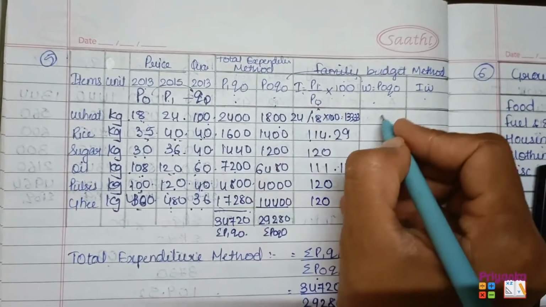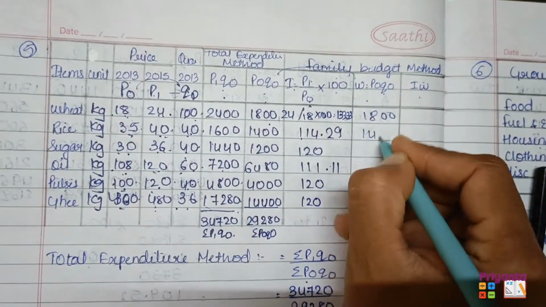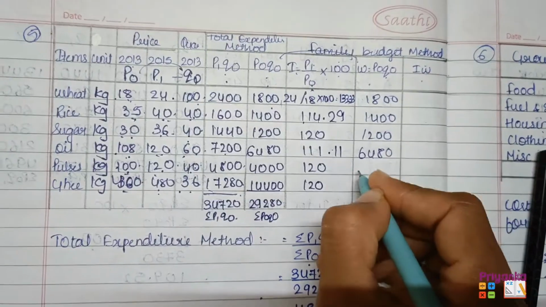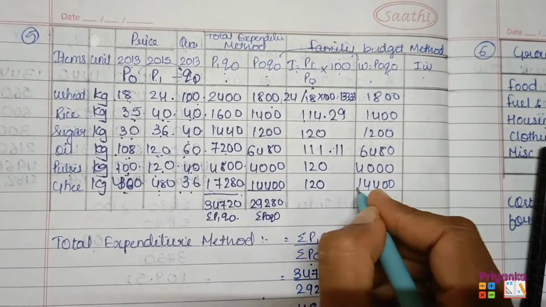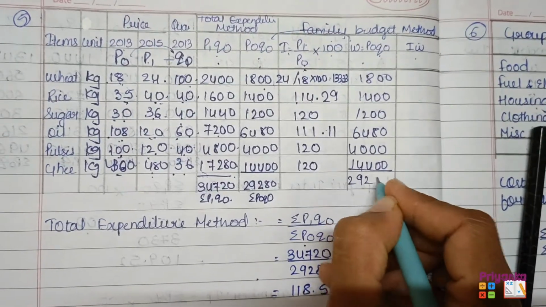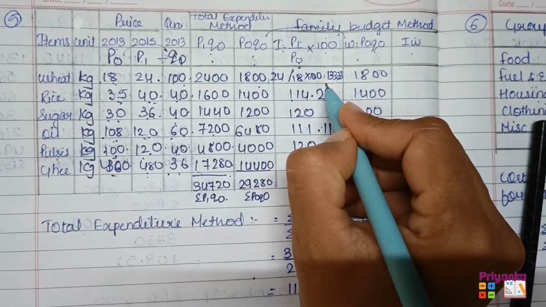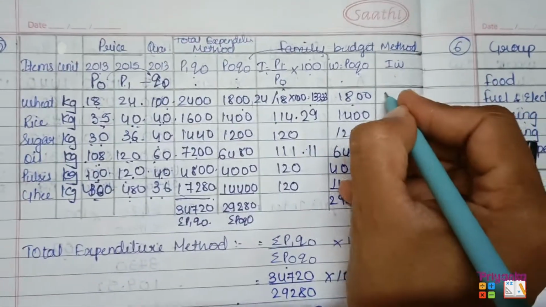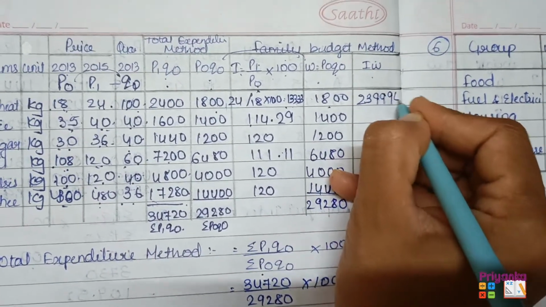So we already have it from the total expenditure method, so we can write it down directly. And also we have the total. Next, now multiply 133.33 by 1800 for IW. Here we get 239,994.